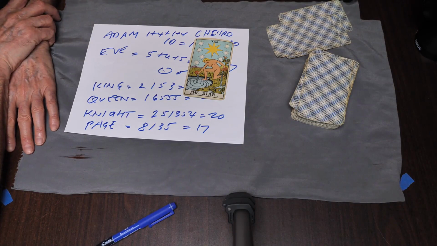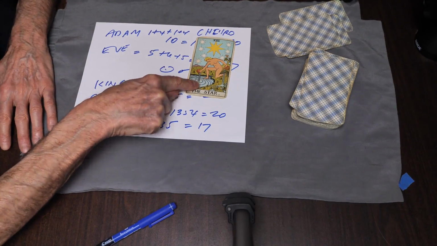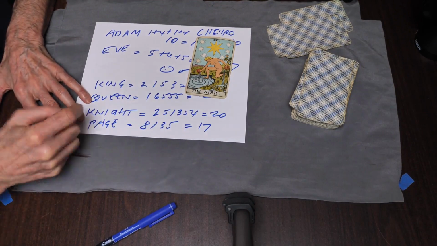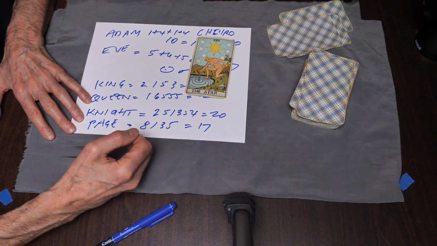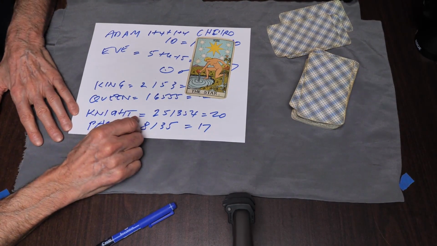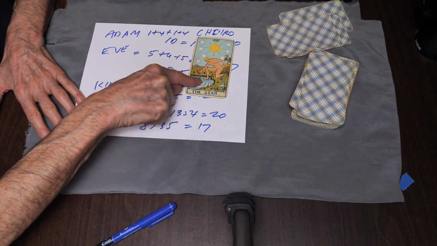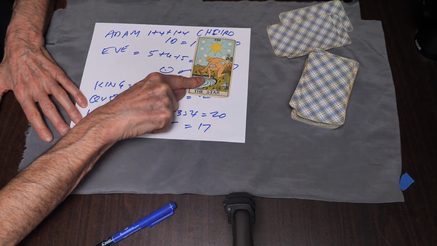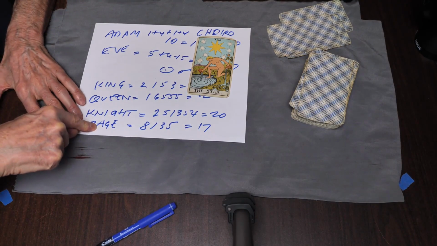And pages have got maybe an inspirational side to them that is maybe not obvious from the page itself, because we can tend to think of pages as representing young people. But maybe there's more to it than that. And so we've got the mature individual here in the star card. And maybe the page is meant to.